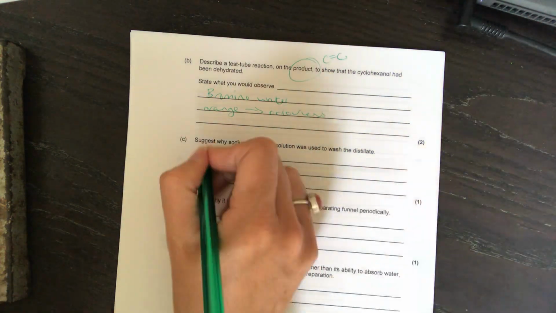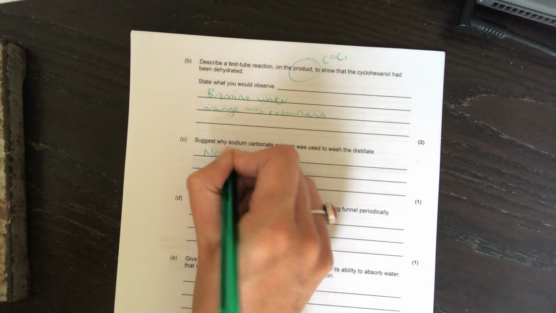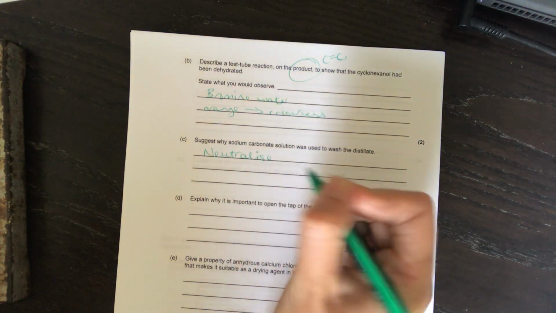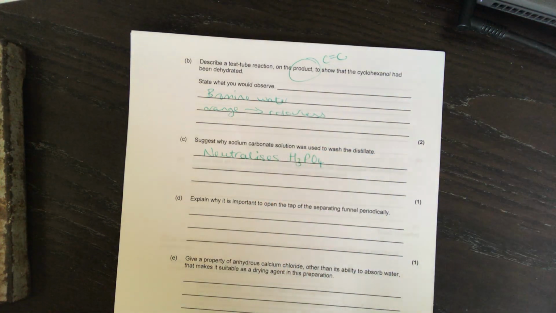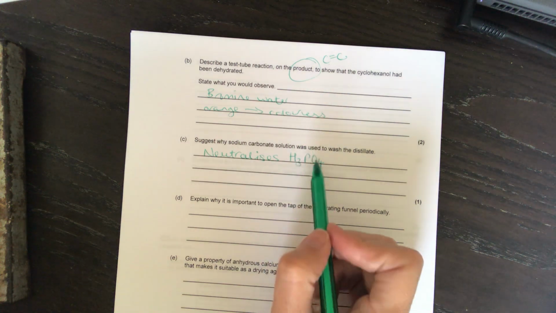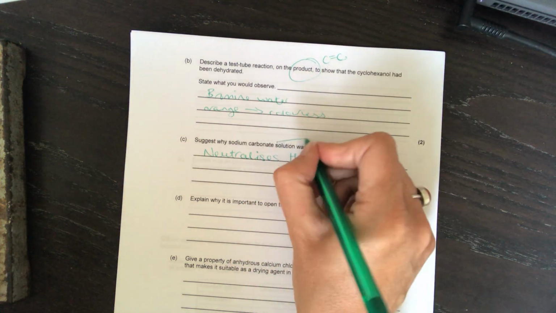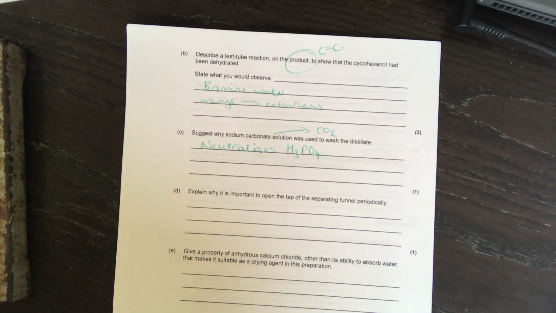Well, if you remember, we have a phosphoric acid catalyst. So if you add a metal carbonate to an acid, you will get a neutralization reaction. So it neutralizes the H3PO4. Now, as it does that, you add a carbonate to an acid, you're going to produce CO2, which obviously is a gas. So that's what the next question is about.